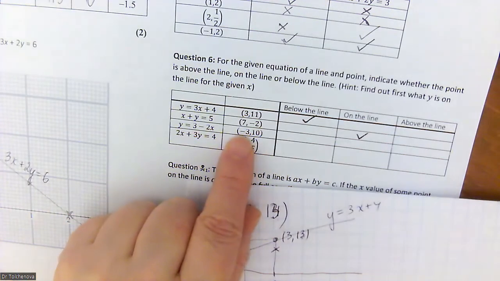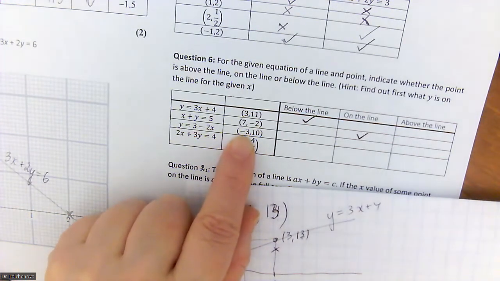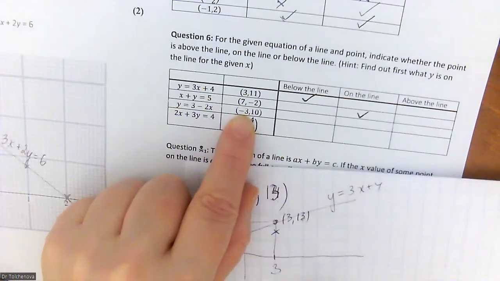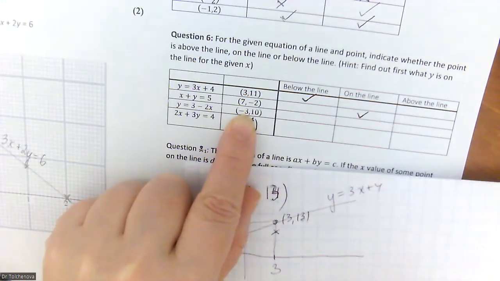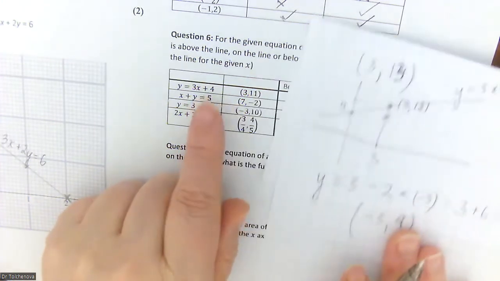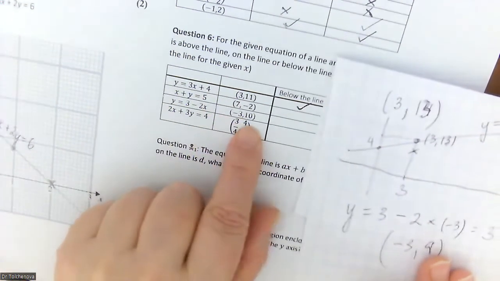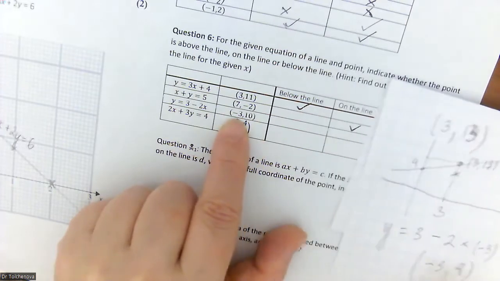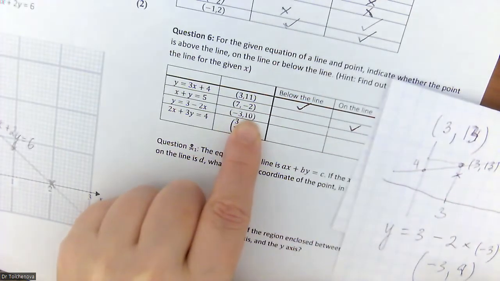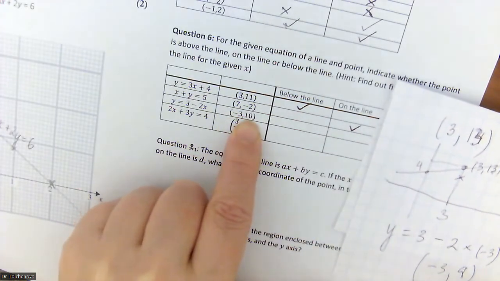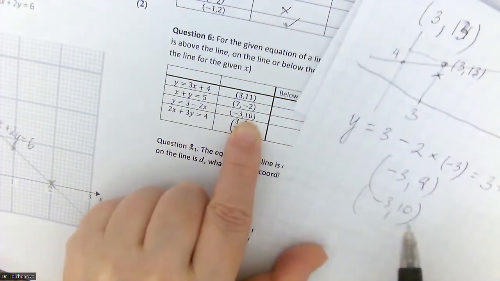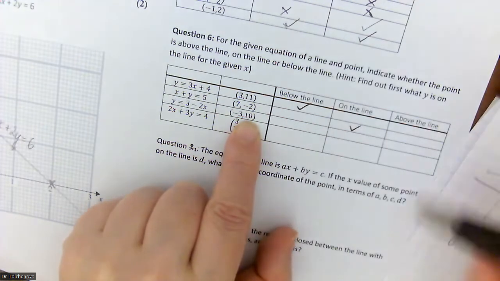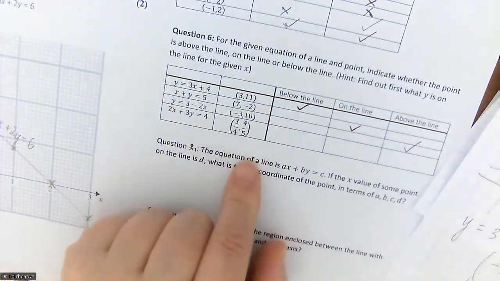Okay, so we've got (-3, 9), which is the point on the line. (-3, 10) is above this point, right? Because 10 is bigger than 9. So therefore, that is above the line.